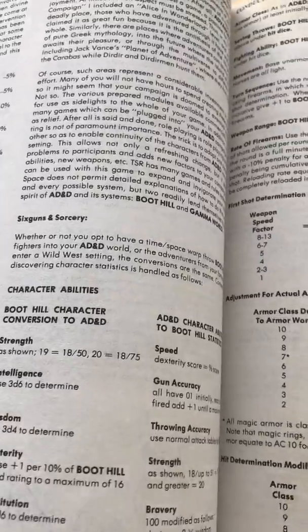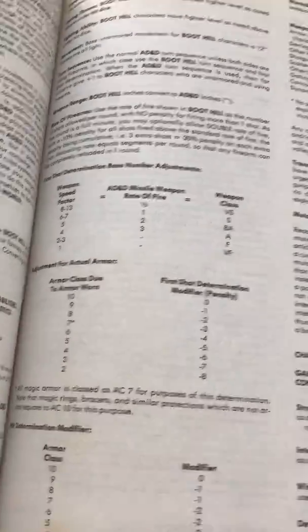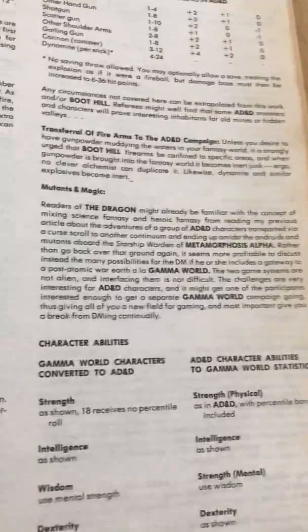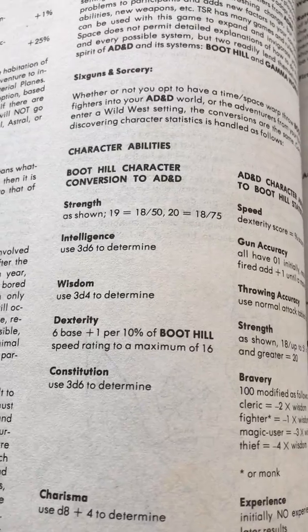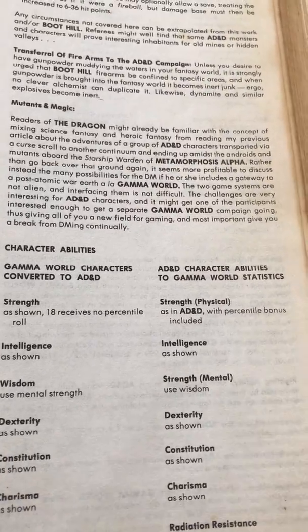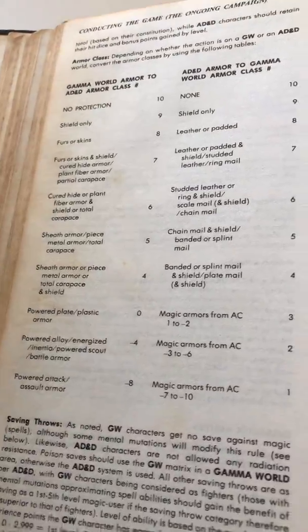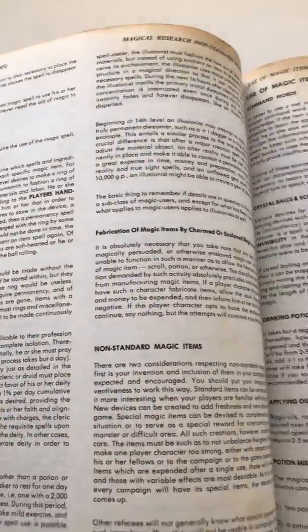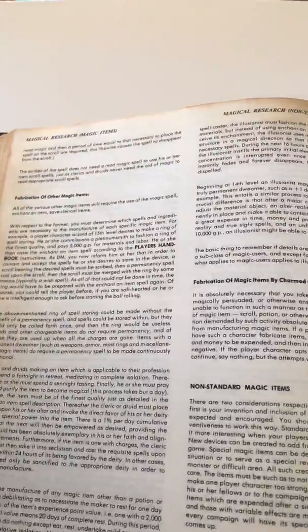And D&D was not the only game that TSR made. They also made Boot Hill and Gamma World. And here are some things for converting your character from Boot Hill to AD&D or Gamma World to AD&D. The games were very similar. In fact, back in these days, we thought that this and Gamma World were the same game. Here's a thing on making holy water, which is something that clerics do. Making magic items and scrolls. And then we come to the treasure.